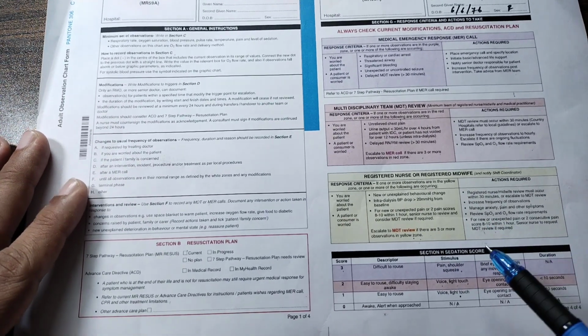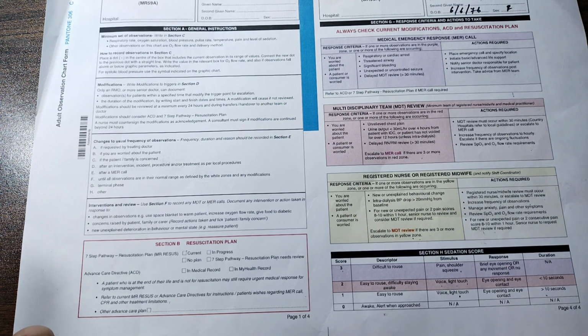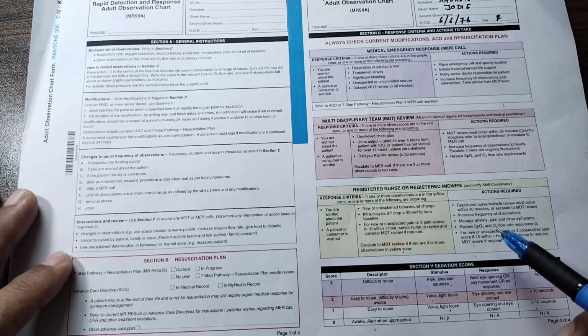So in case of yellow zone, you have to escalate the plan. Escalating the plan means you have to talk to the patient. For example, the patient's name is Mary. Mary, I have done your observation chart, and it looks like there are 2 observations in the yellow zone, so I have to call in my nurse to come in. Okay, so that's the way you are going to talk to the patient.